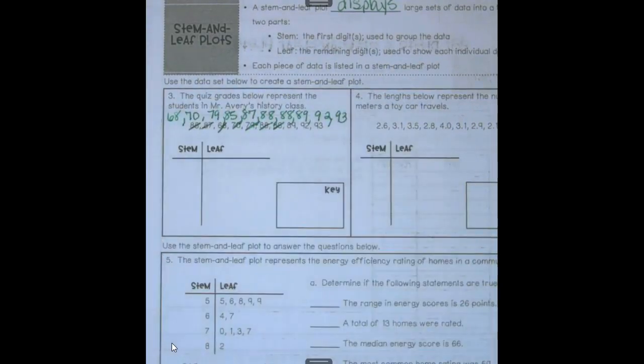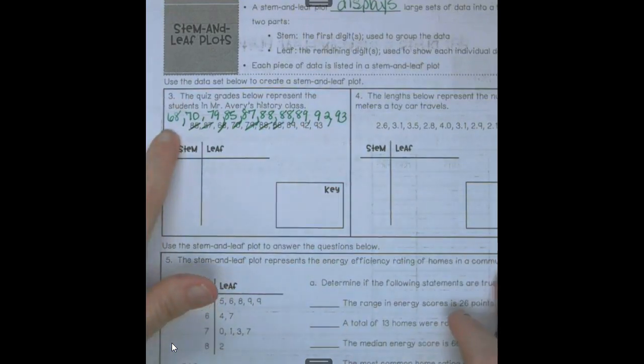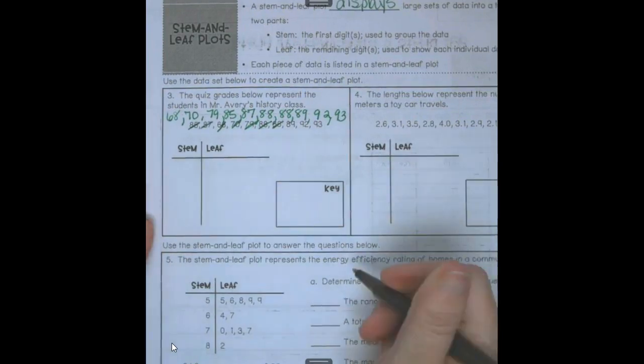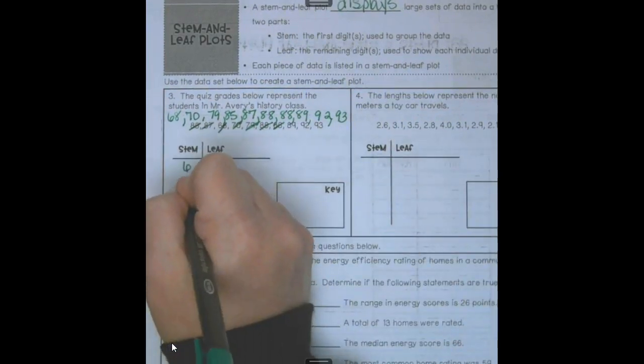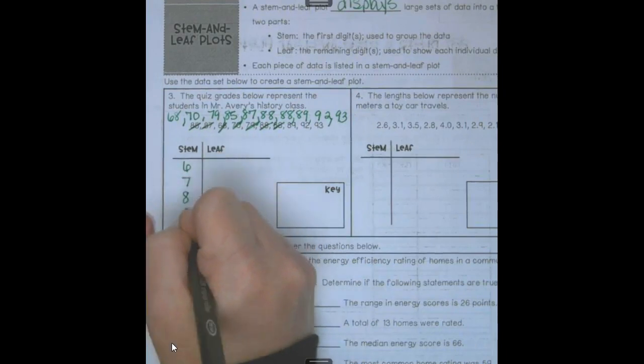Your stem is the first digit, your tens digit and up. Your leaf is your ones digit. So my smallest stem is going to be 6. You start off with 6 and you count straight down: 6, 7, 8, 9.